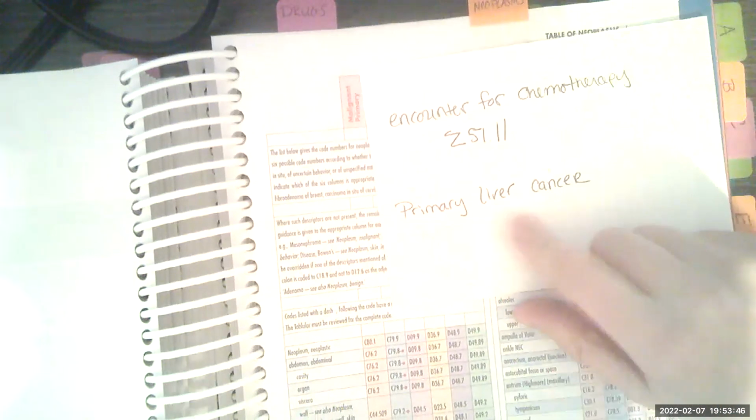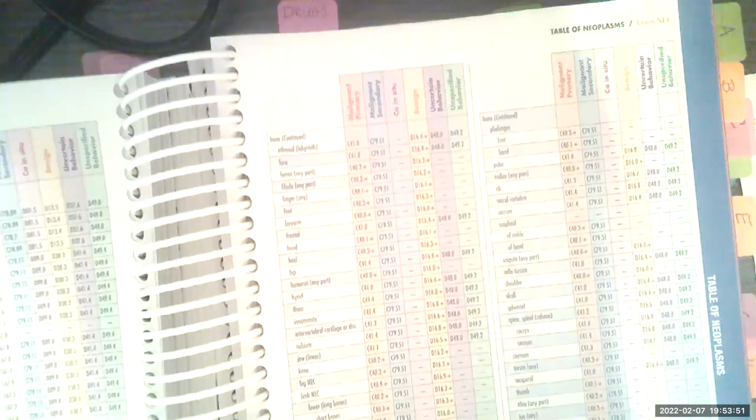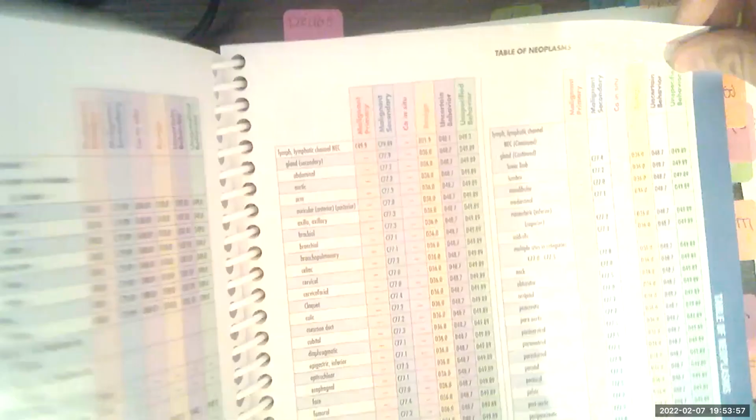So the way we use this is we look for the affected body part, which is liver. And then we're going to look at primary. So just find liver in here, and it's listed alphabetically. My book is on 492. It gives you a little bit of specificity here.